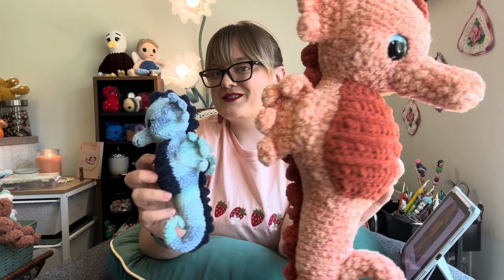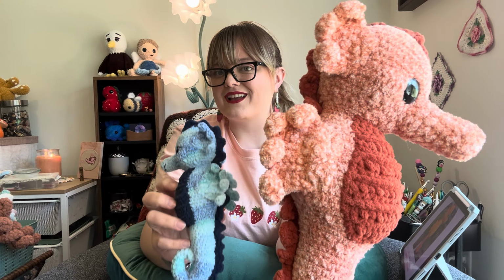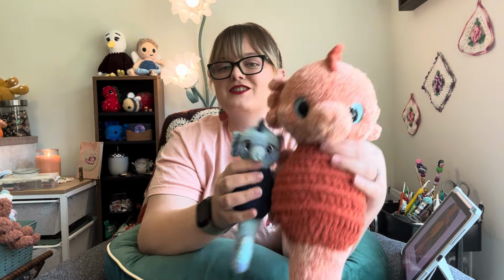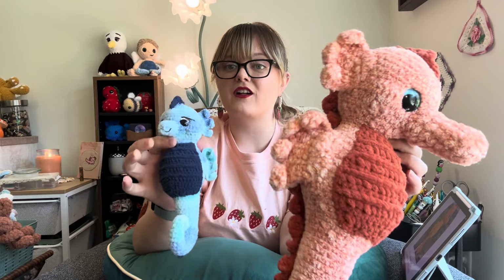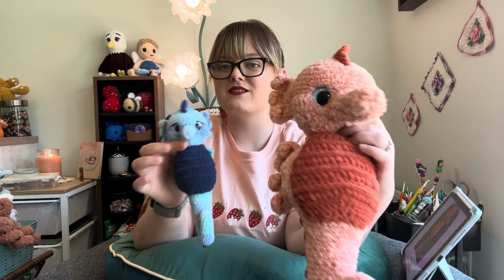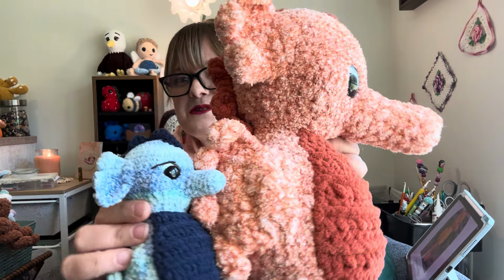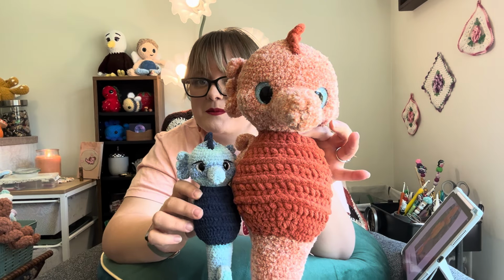But I like doing the really big size differences because I think it's cool, and I like having a big and small version. It's just really cute, and I like using different colors and trying different things. So these two are Nixie, and they are absolutely adorable. I just am obsessed with how they turned out and how big this one ended up being. It's crazy.